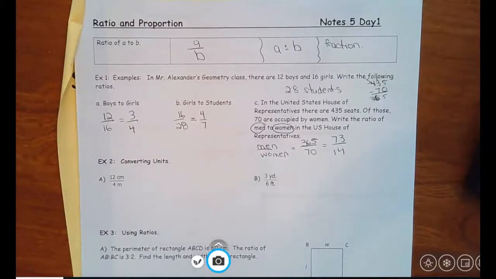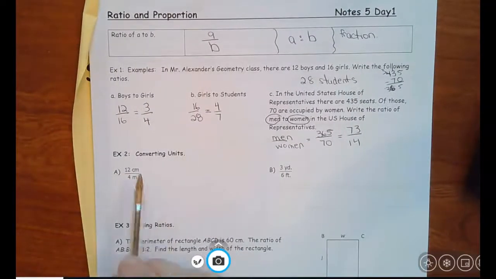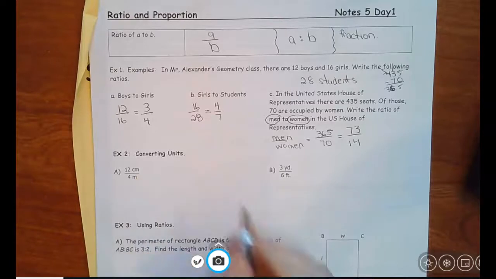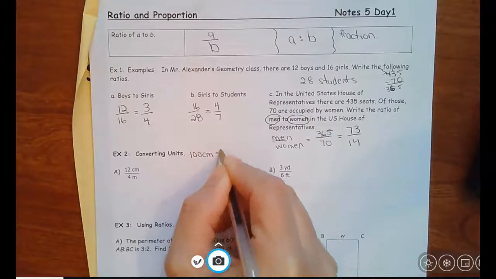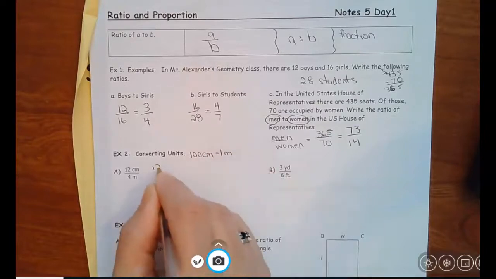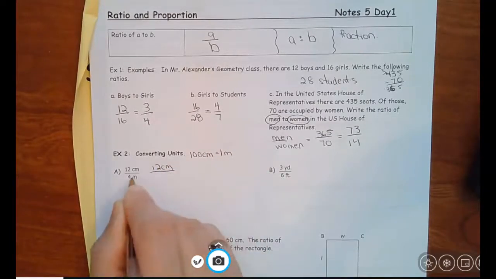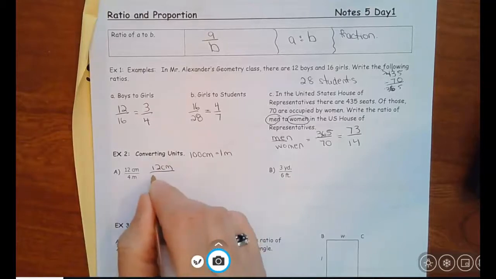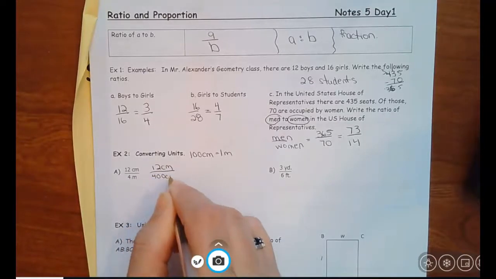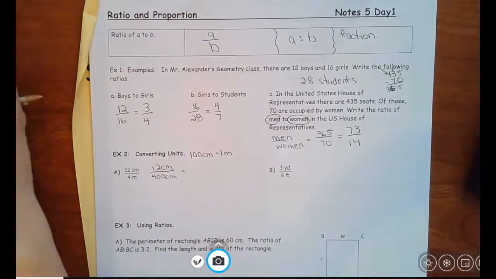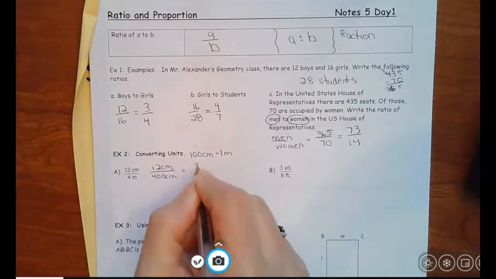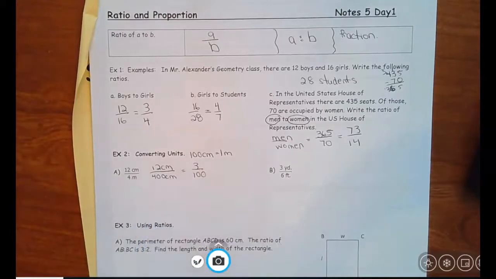Okay, next one, we're still writing ratios, but we've got some converting. You've got 12 centimeters over 4 meters. If you recall, there's 100 centimeters in 1 meter. So we're going to take 4, multiply it by 100. We get 400 centimeters now. And now we can go ahead and reduce that. We end up with 3 over 100. And I believe in the Math Excel, they'll tell you whether they want it as centimeters or meters.